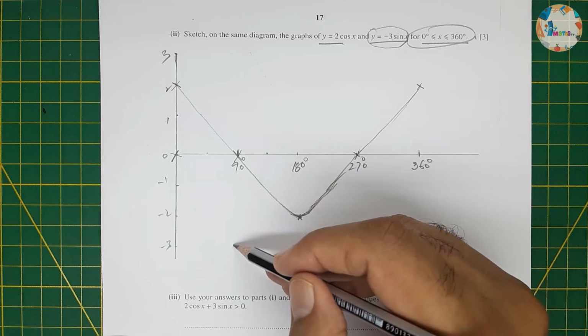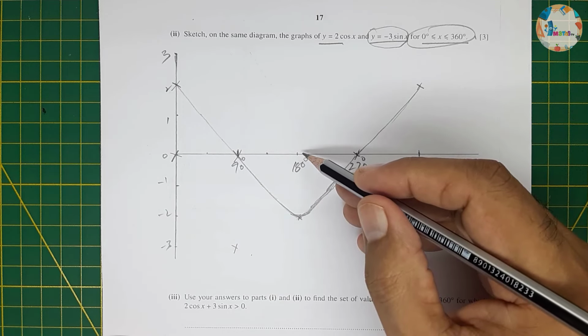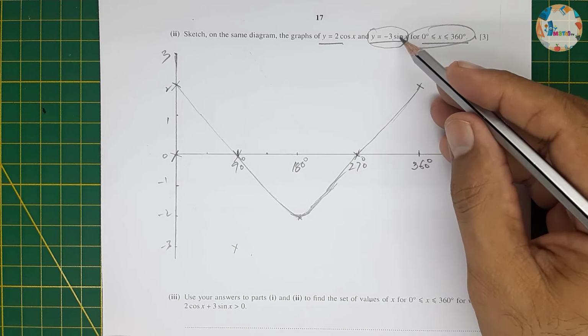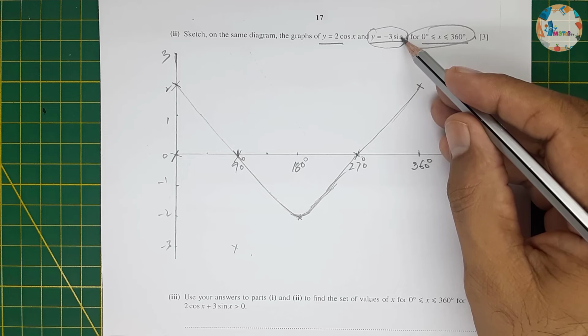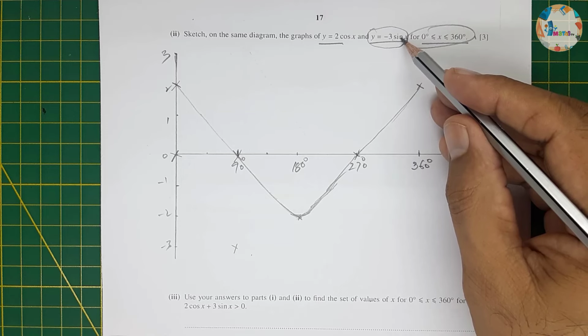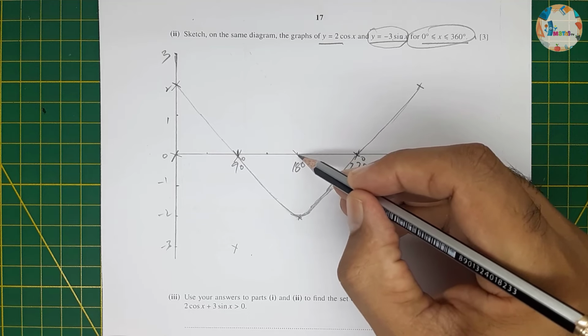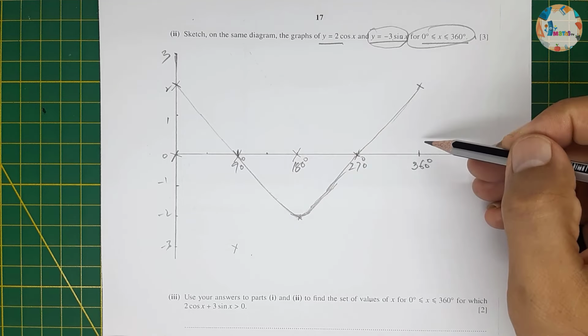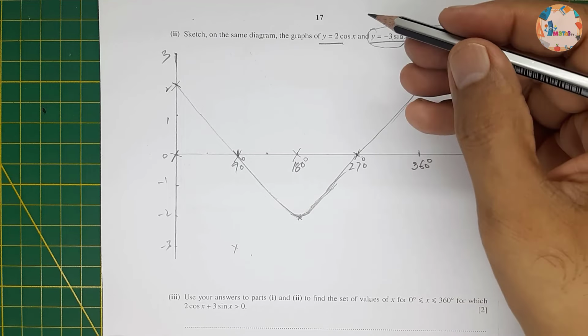So for this one it will be over here, and for 180 it will be 0. So for 180 it will be 0, so we can take this point, and for 270 it will be basically 1.